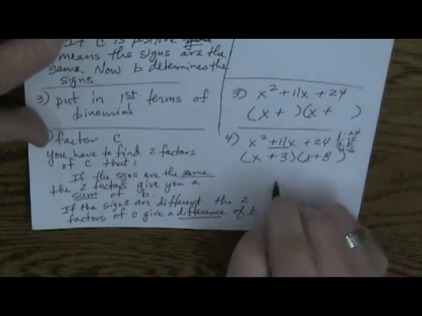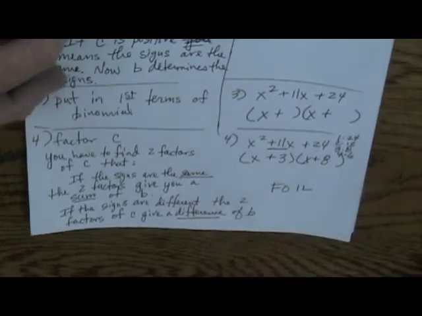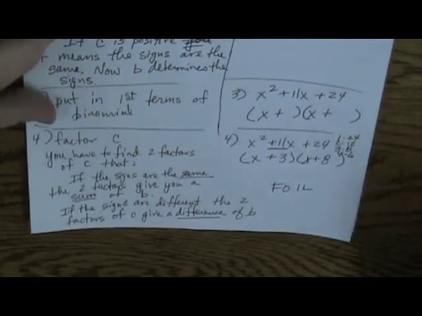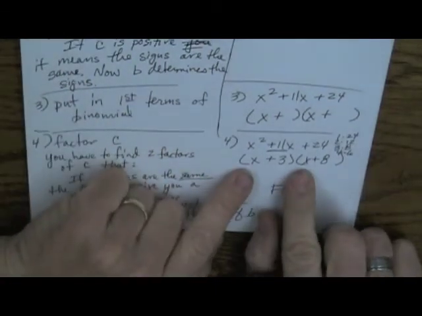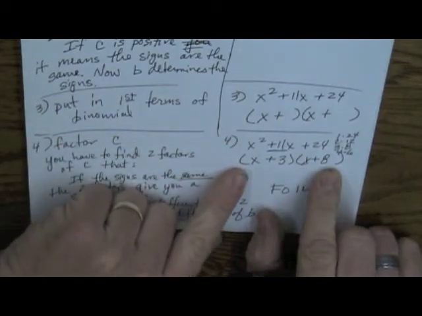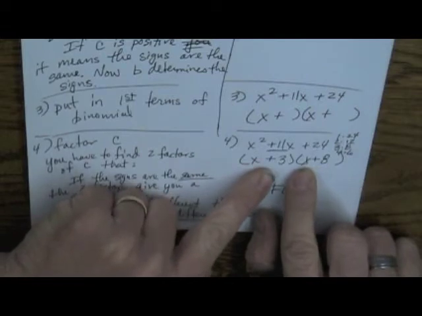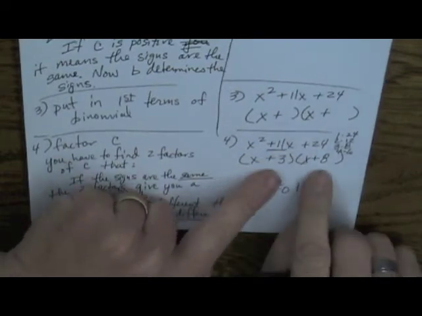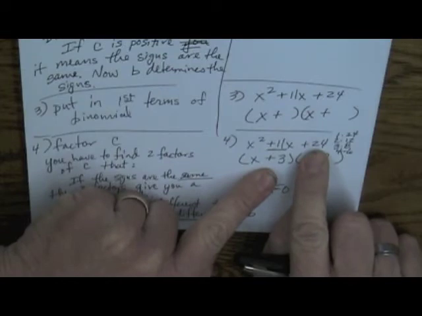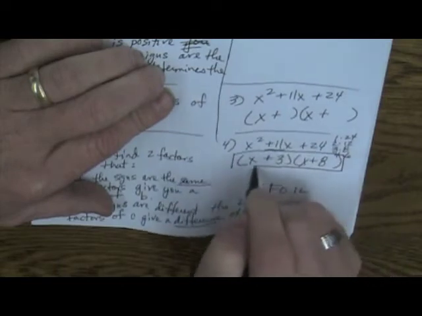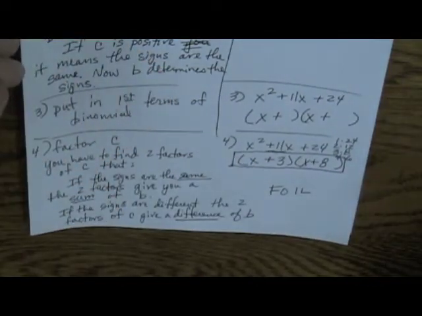Okay, now remember this FOIL? First, outside, inside, last, which I said, hey, we're not going to use that method, but we are going to use it in chapter 7. Here's where we use it. When you multiply these first terms, x times x, what do you get? Which is right there. Outside, you're going to multiply x times a positive 8. Positive 8x. Inside, we're going to multiply a positive 3 times x. Positive 3x and a positive 8x should give you this, 11x. And last terms multiplied together should give you this, positive 24. We just checked this. This is the answer. Oh, that's how we check our answer. Mm-hmm. That's how you check your answer.